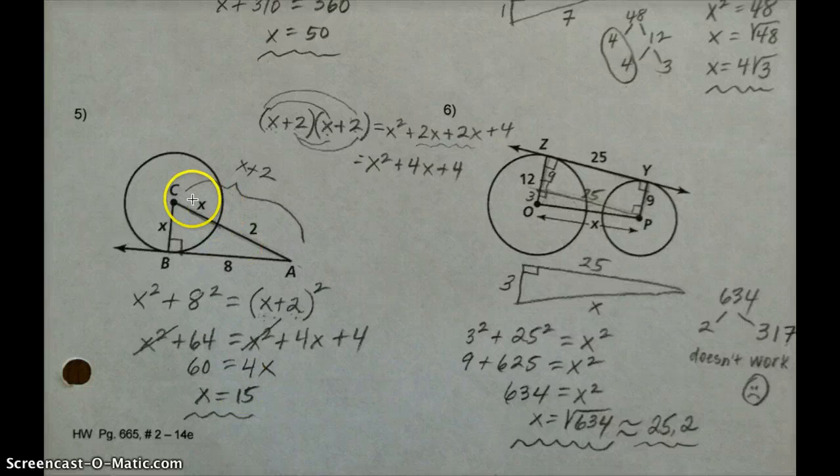It might ask you to plug it back in and actually ask for the length of this hypotenuse. Just depends. Make sure you answer the question. In this case, it just asks to solve for x. Number 6. So here, this is our last example. Again we have these two right angles here, and we want to find this length x.